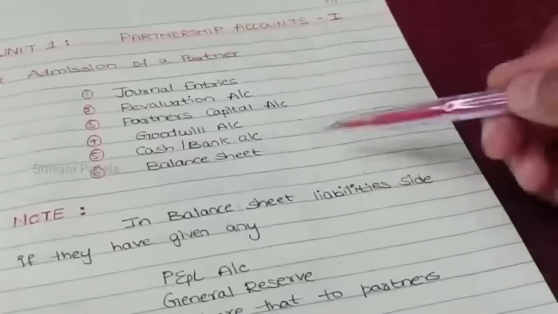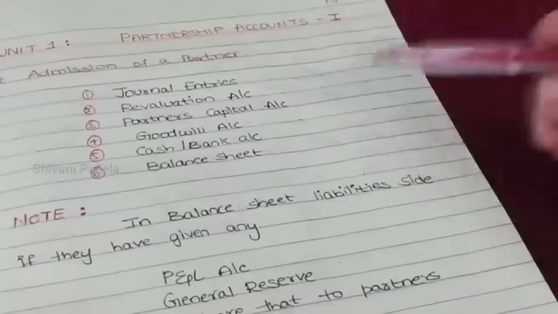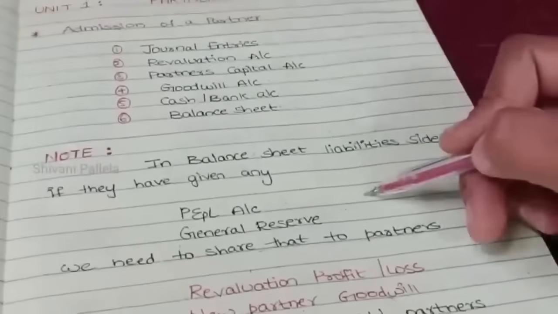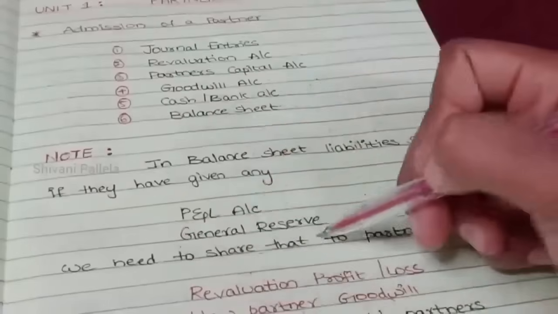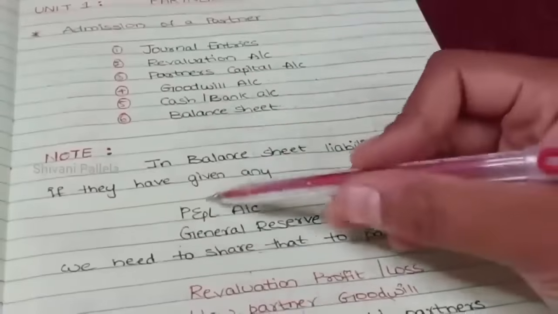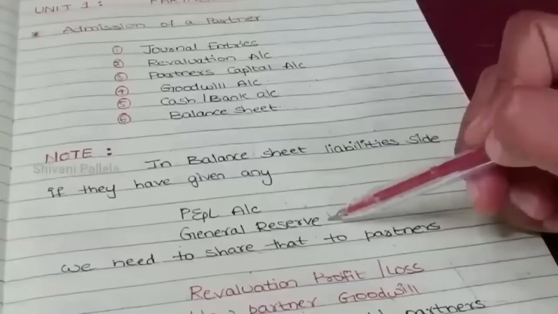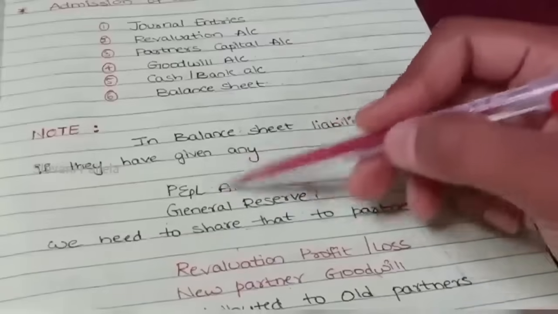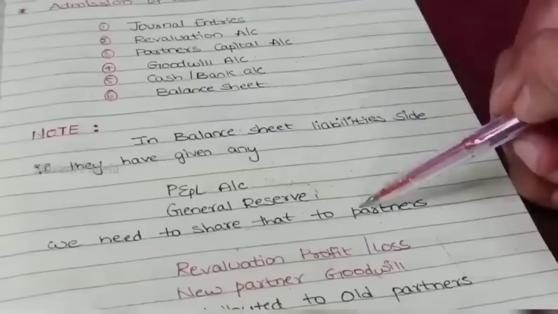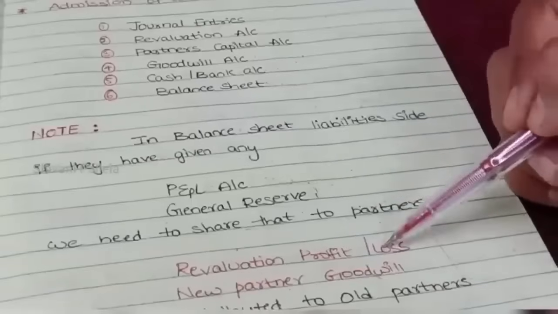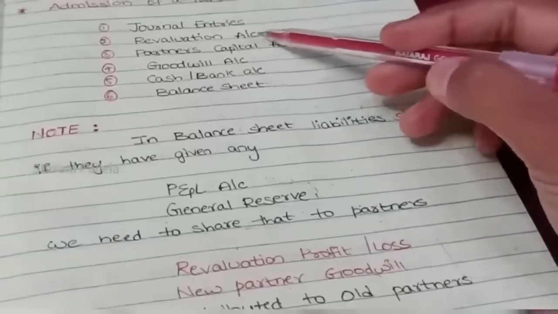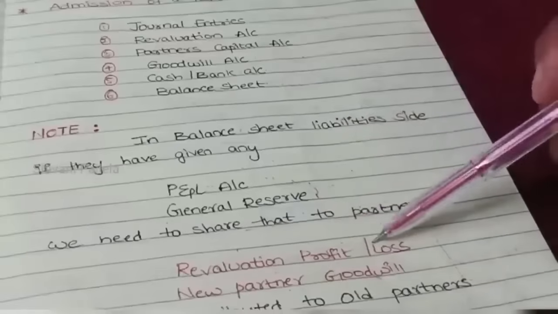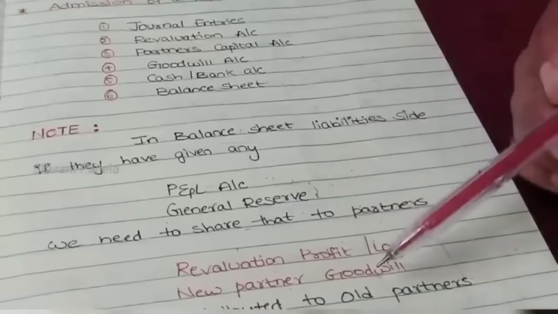In the balance sheet liability side, if you are finding P&L account amount or any general reserve amount, we need to share that amount to partners. Whatever the amount, if you are finding this type of amounts in the liability side, we need to transfer and share this amount to old partners. And in revaluation account, whether we will get profit or loss, we need to share it to old partners.